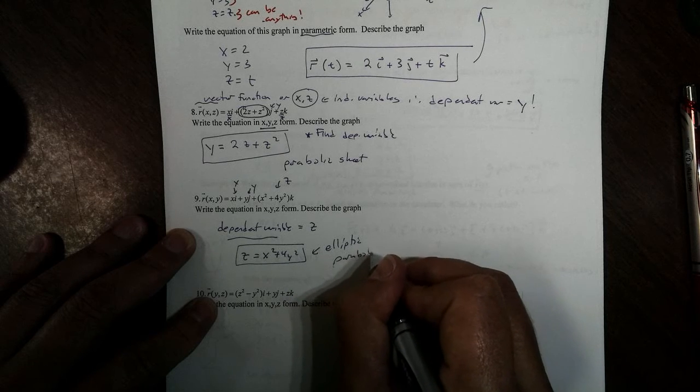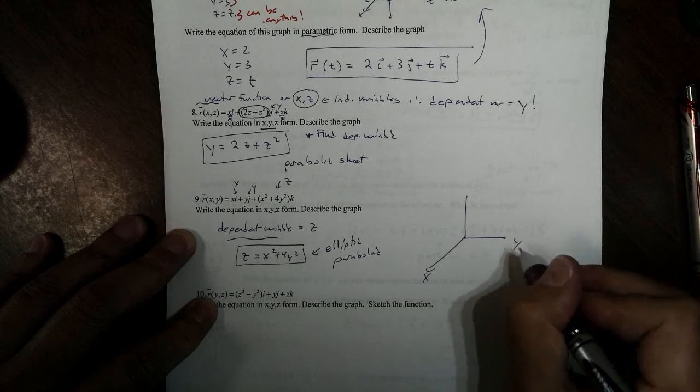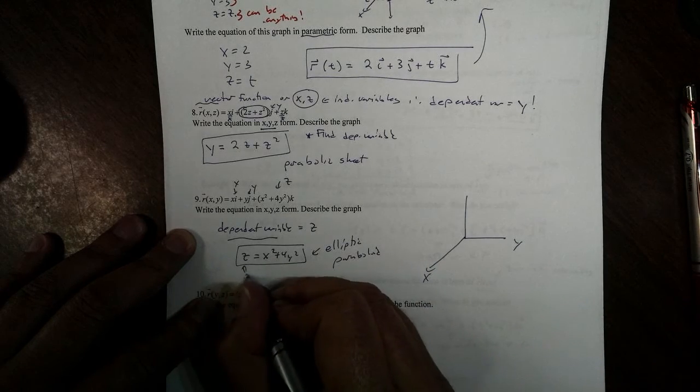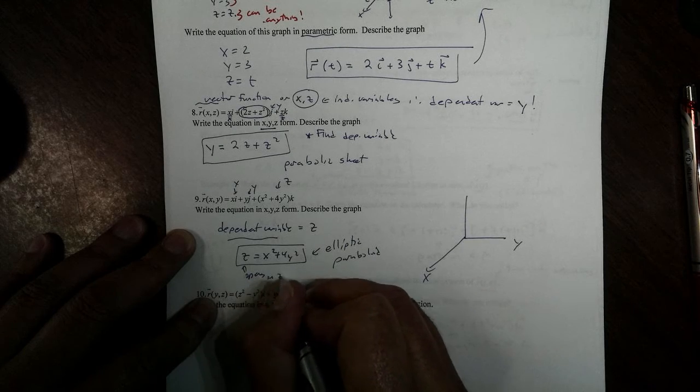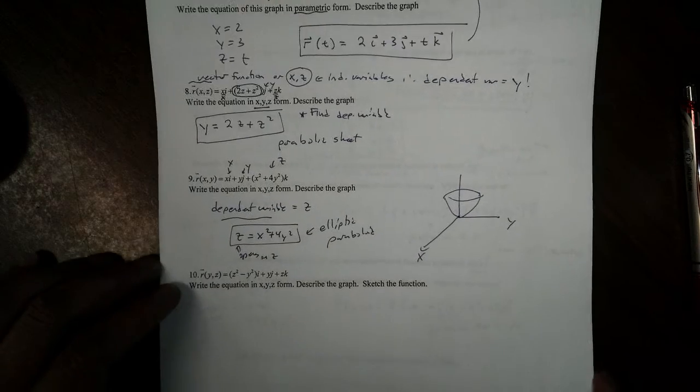Let's graph this real quickly. It's kind of fun to graph. These are the easy ones. x, y. This does open on the z. Opens on z. So it opens up. And there's our elliptic paraboloid.